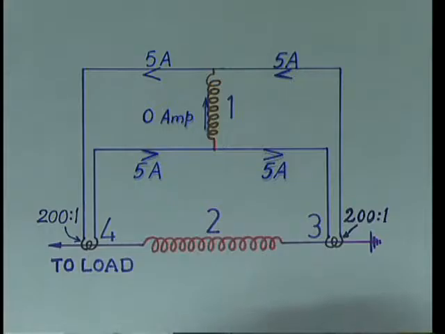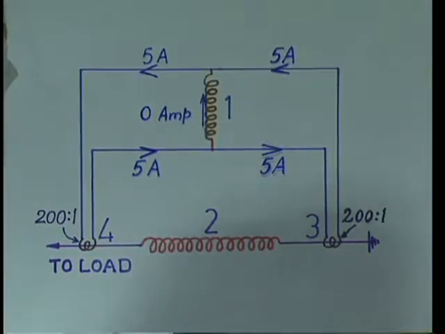So the working of these relays is like this. Here we will consider two types of operation. The first one is like this. Here is how the relay operates under normal working conditions.